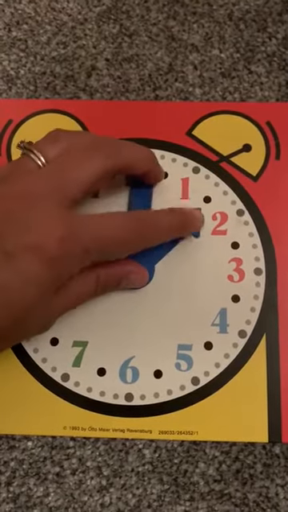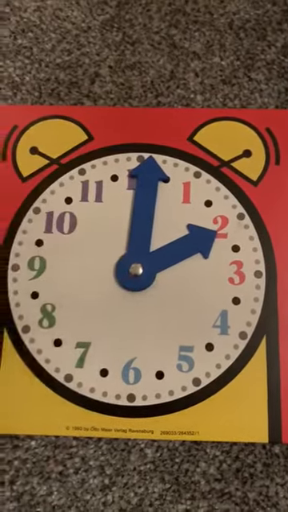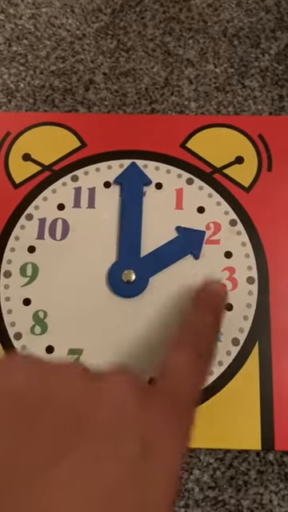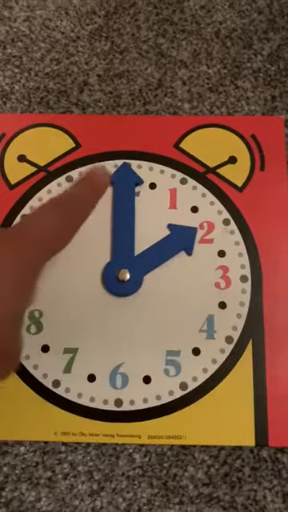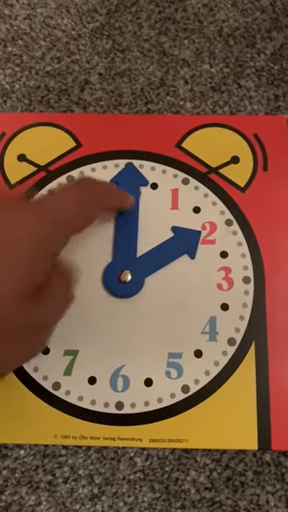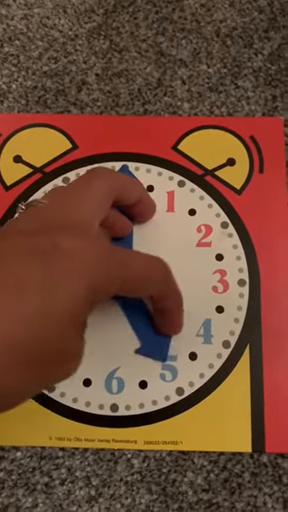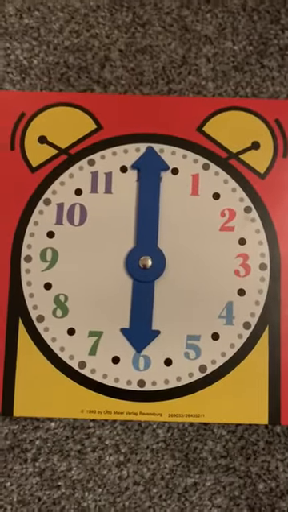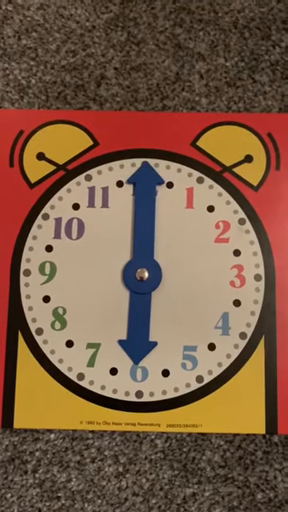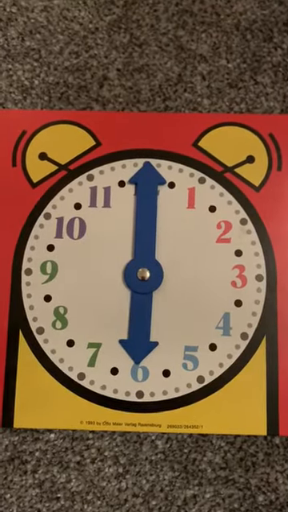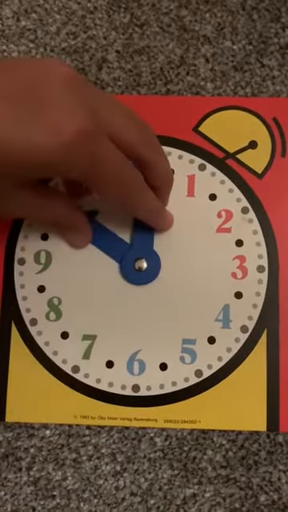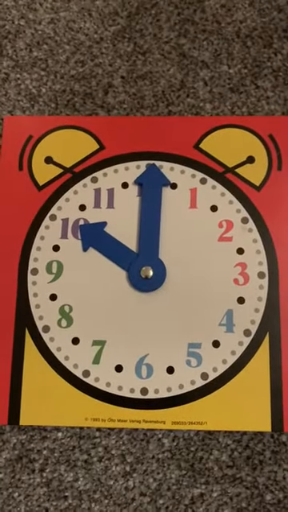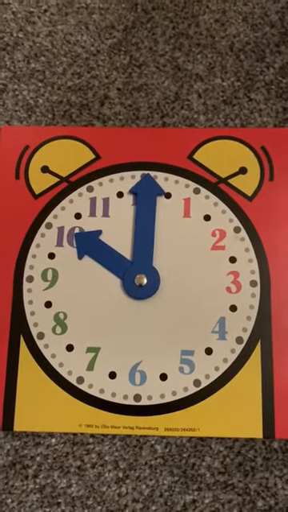If I move the hour hand round, so your minute hand would have gone all the way around, this is now 2 o'clock because your small hand is pointing at the 2 and your big hand is pointing at the 12. So Year 1 and Year 2, what time is it now? Pause the video and tell your grown up. That's right, 6 o'clock. How about now? That's right, 10 o'clock, because your little hand is pointing to your 10.